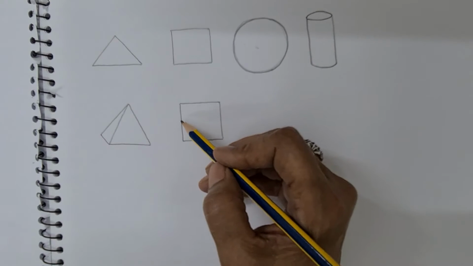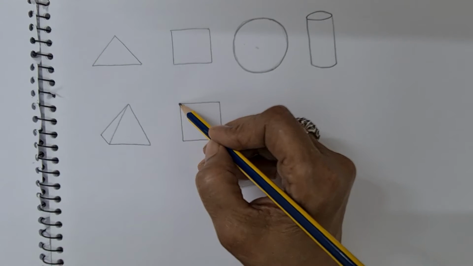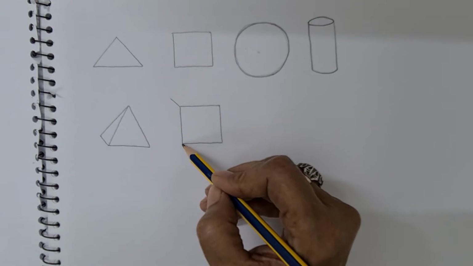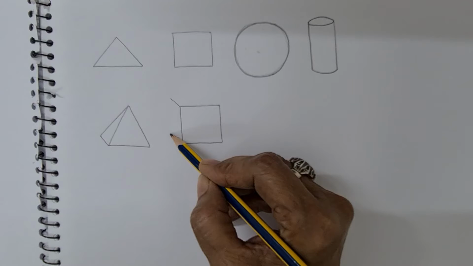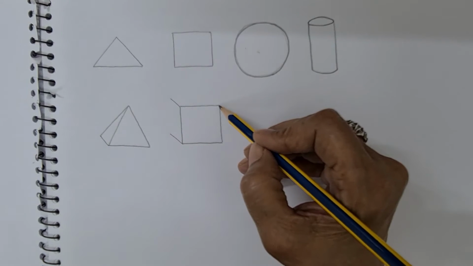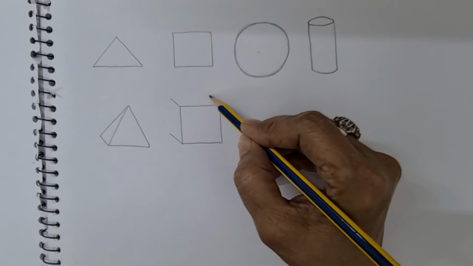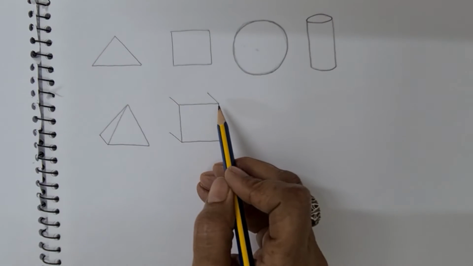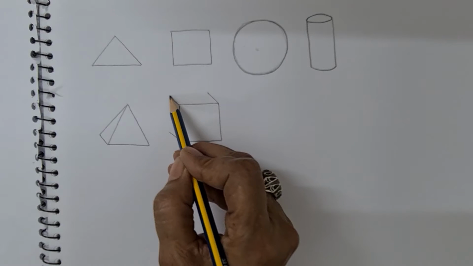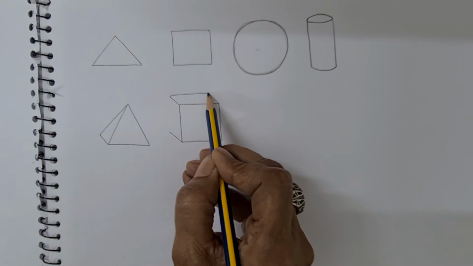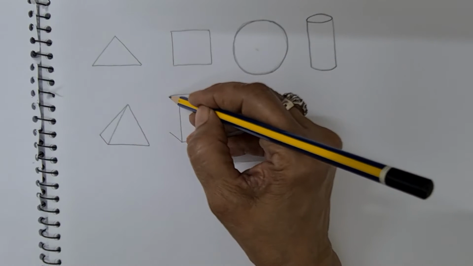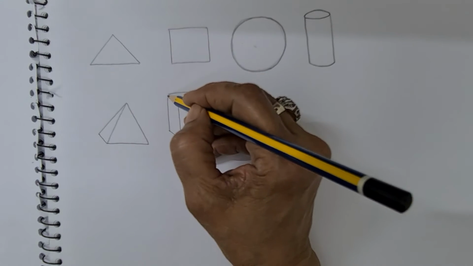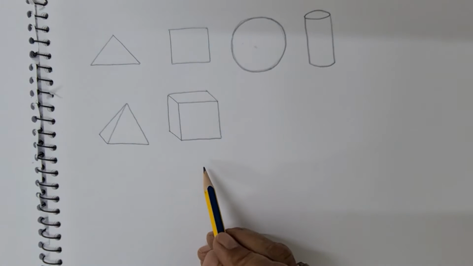So I'm gonna make a cube. Just draw a small diagonal line on the upside and the downside the same, and the other side the same. I draw three diagonal lines and join them together with straight lines, and that is called a cube.